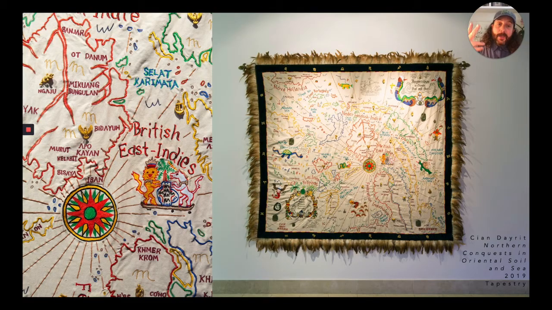So we have the original image here of the map, which Dairit has reversed, and north is now south, east is now west. So he's reversed the orientation of the map. But equally, the names on the map, rather than their colonial names, these are their indigenous names.